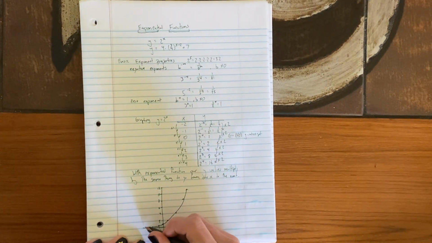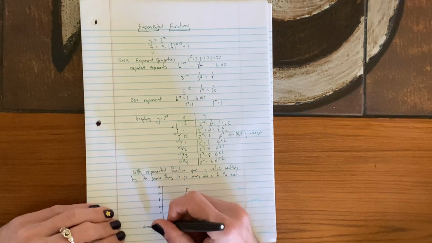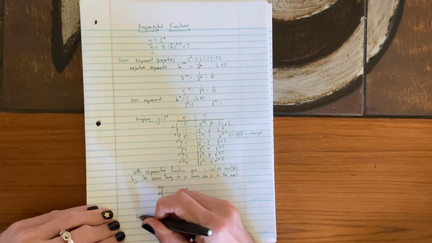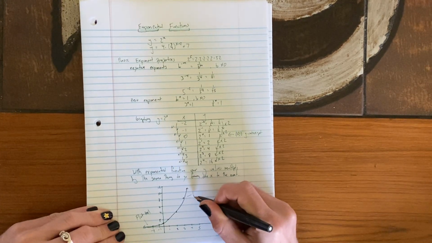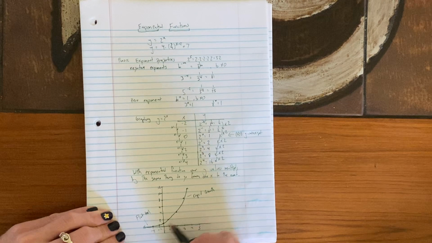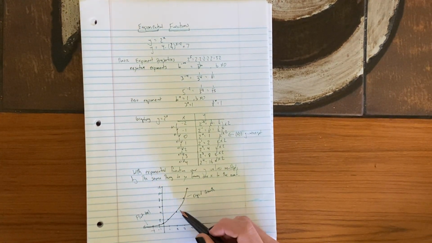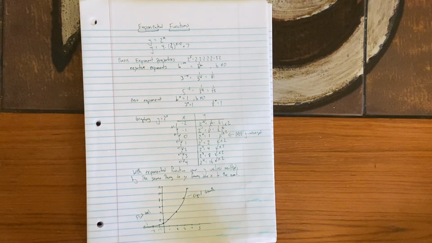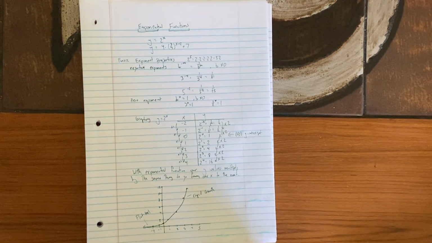So smooth. Now there's two things to note here. We have a flat tail on one end. On this end, we have rapid growth. This continues to grow really, really rapidly. If we drew like a straight line segment between all these points, they would get steeper and steeper and steeper. That's because exponential things grow very, very quickly.